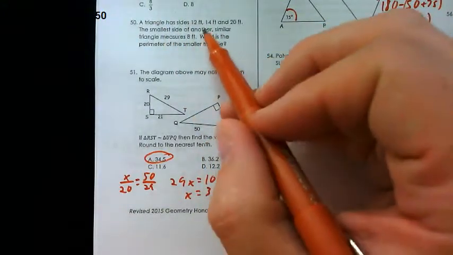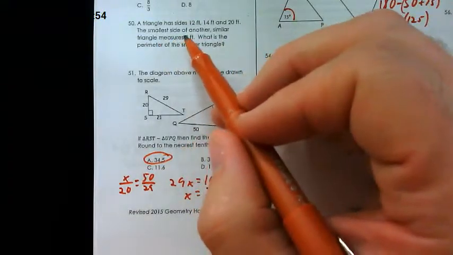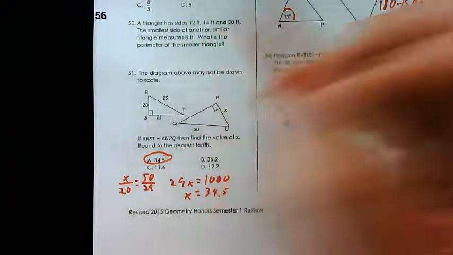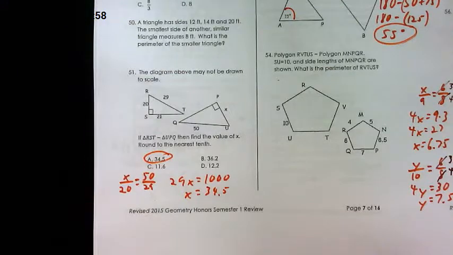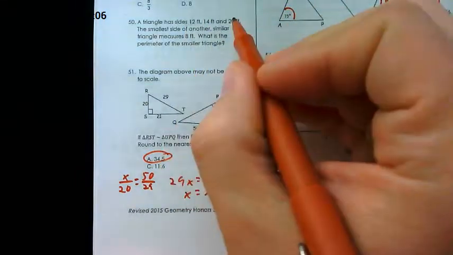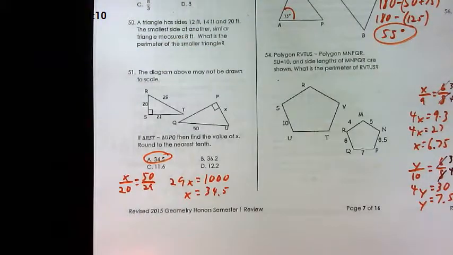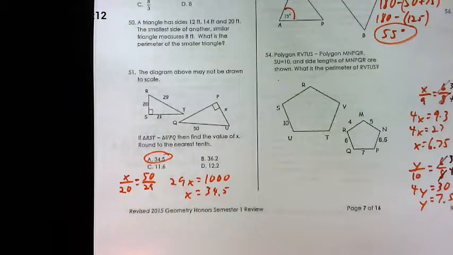All right, next one, 50. A triangle has sides of 12 feet, 14 feet, and 20 feet. The smallest side of another similar triangle measures 8 feet. What is the perimeter of the smaller triangle? First thing I would do is add up all these so we know the perimeter of the big triangle. 12 plus 14 plus 20 is 46.